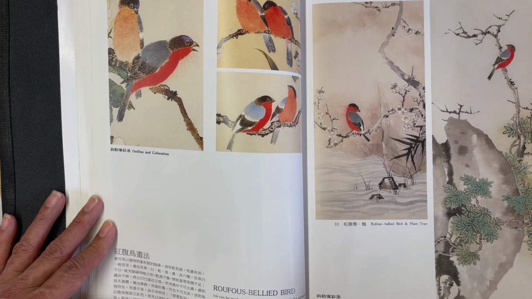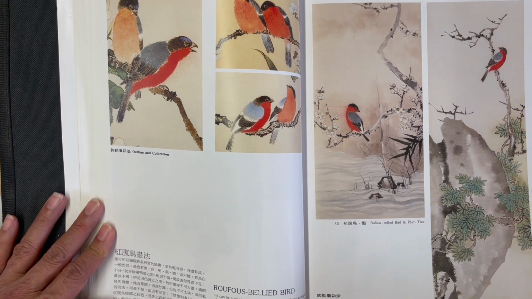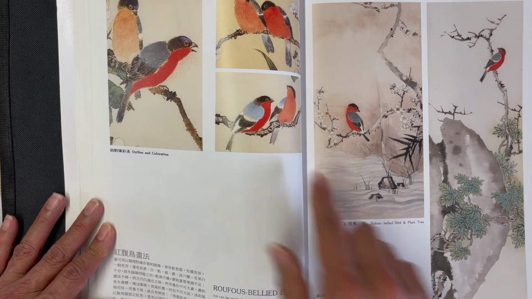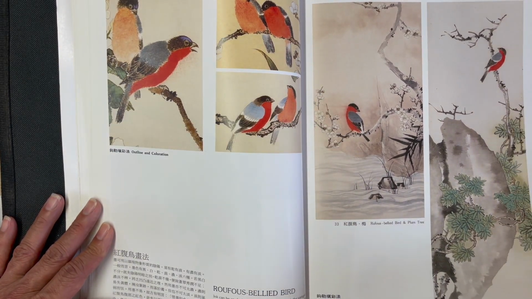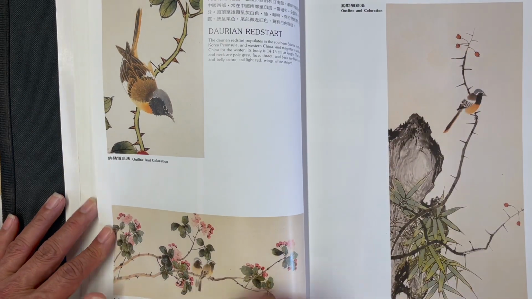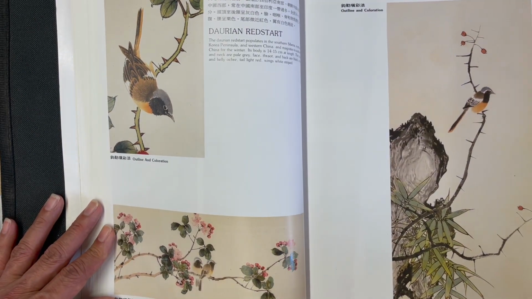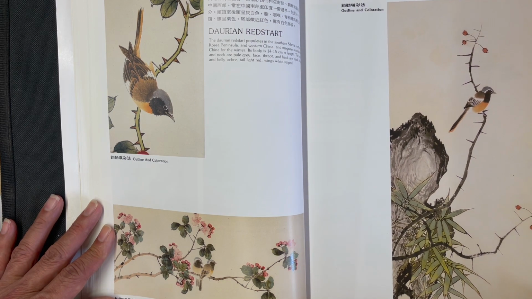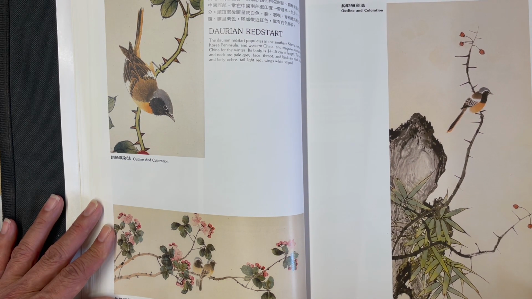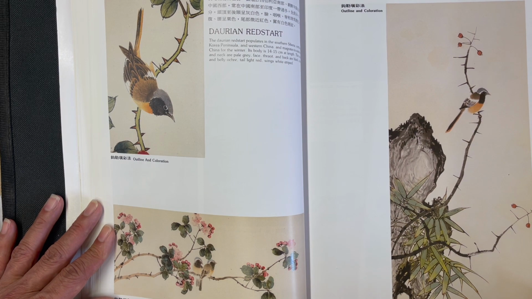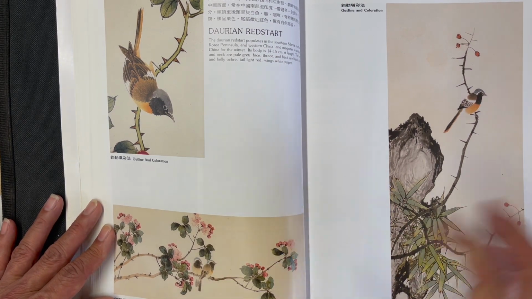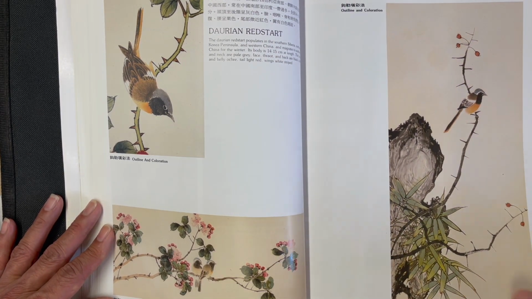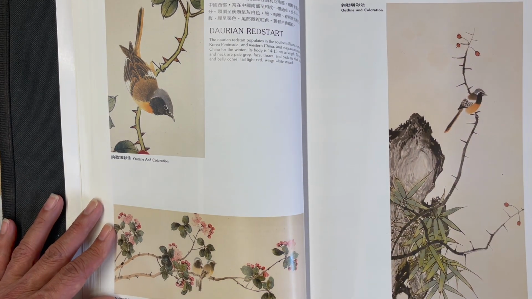And the Rufous-bellied bird. Again, showing the male and female coloration side by side here. The Darien redstart. Very nice close-up of the bird where you can really see the details, and then a couple of zoom outs where we see the final composition, so we get the compositional ideas.